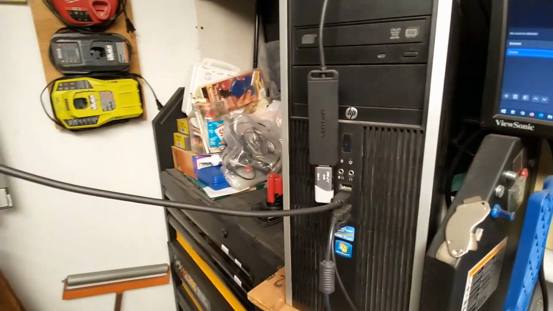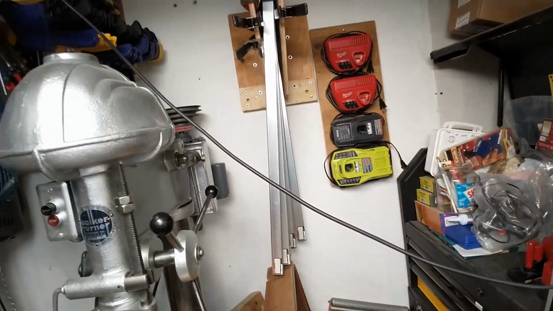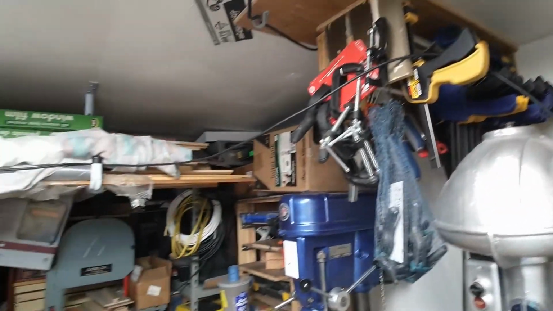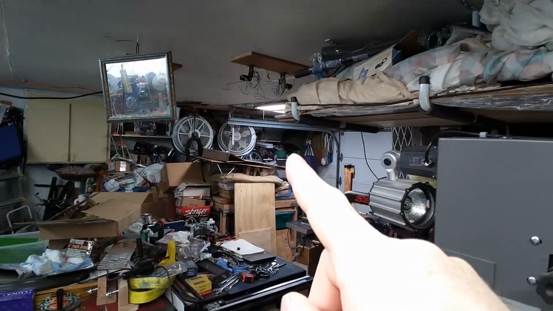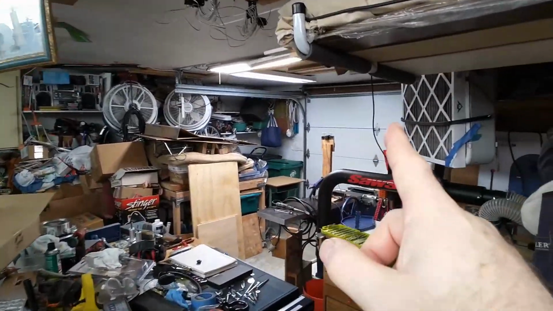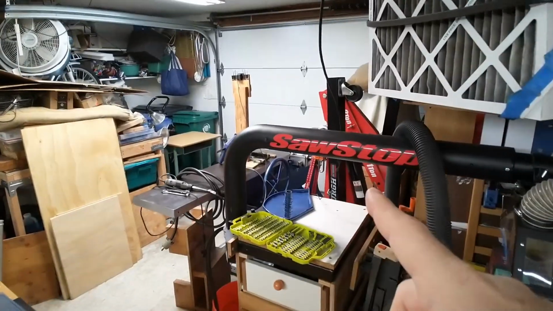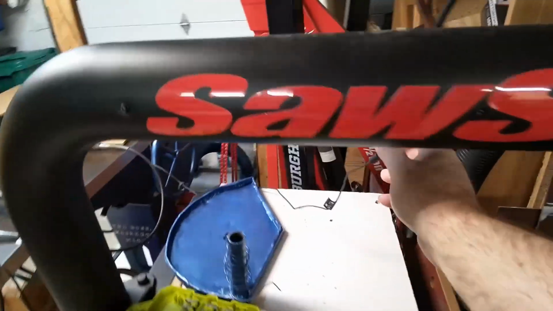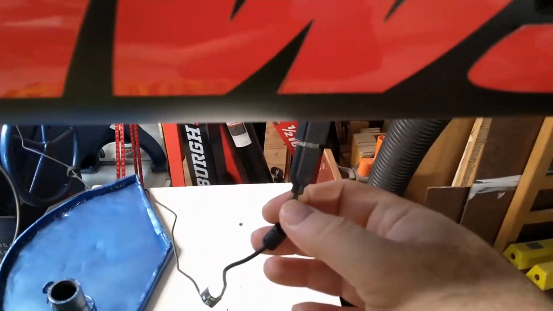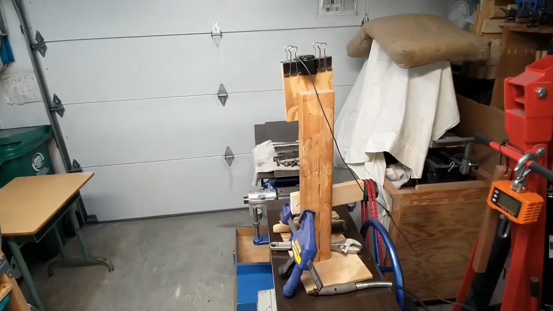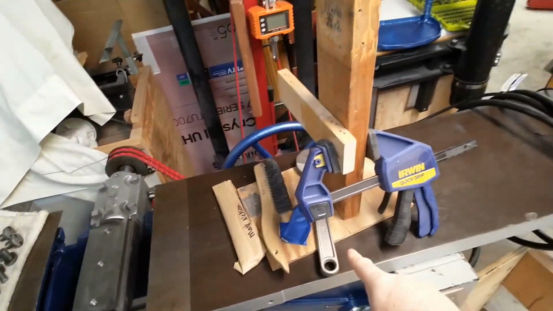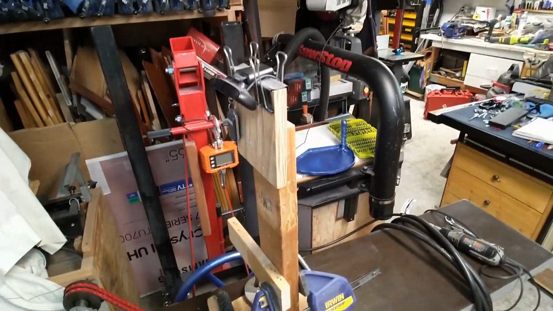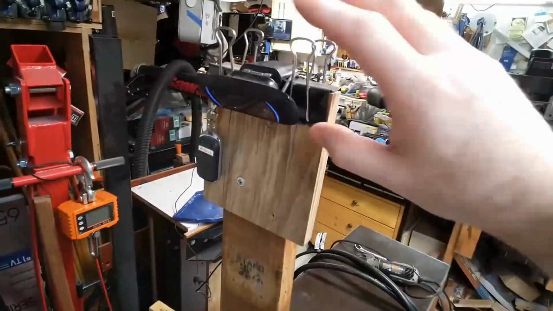So I have a 25-foot USB cord that goes up and across and around and over and down. And then here's where it connects into the actual webcam cord, and that just goes over to the webcam, and I just have it on a plywood and 2x4 stand that it's set up on.